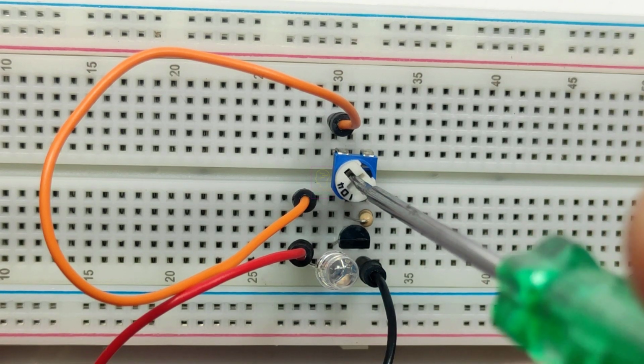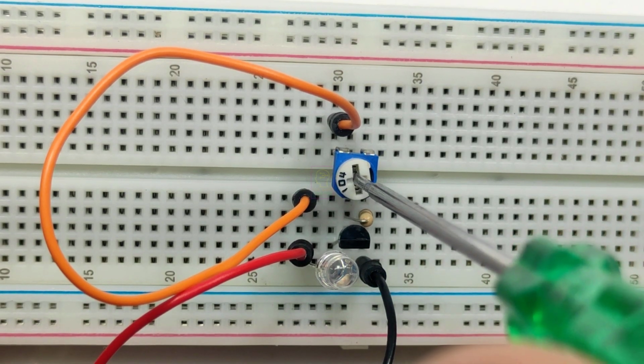Please watch the LED carefully. I am adjusting the base current using the preset.